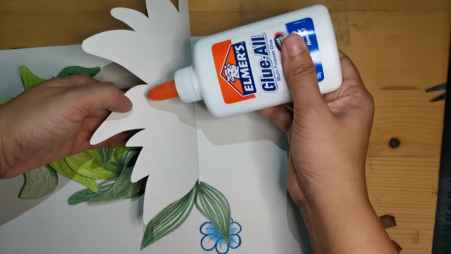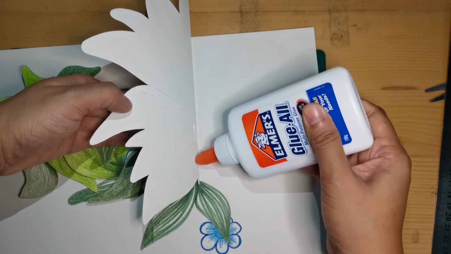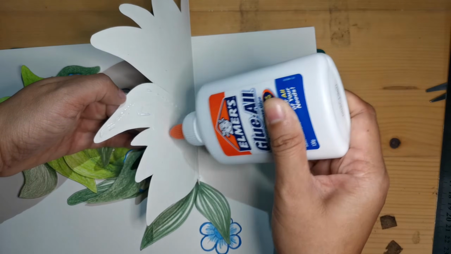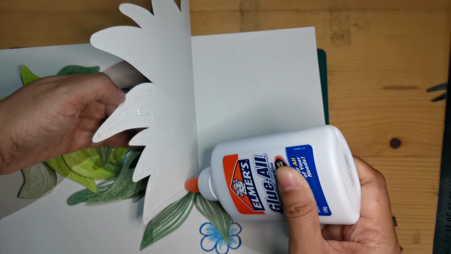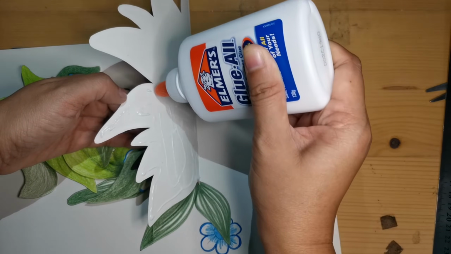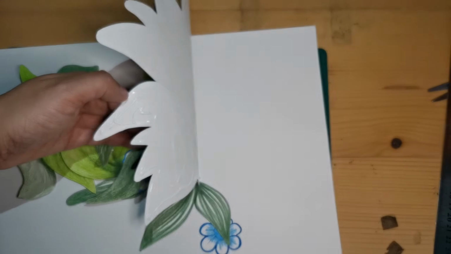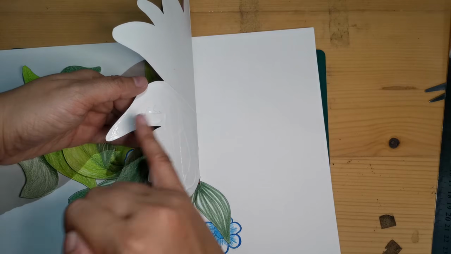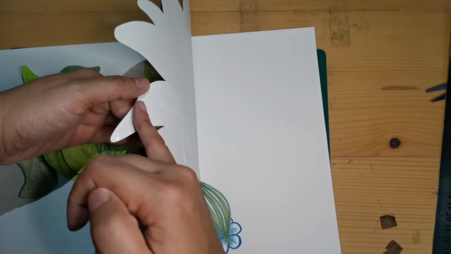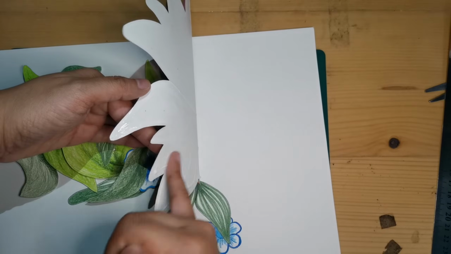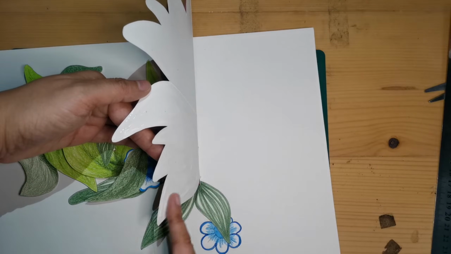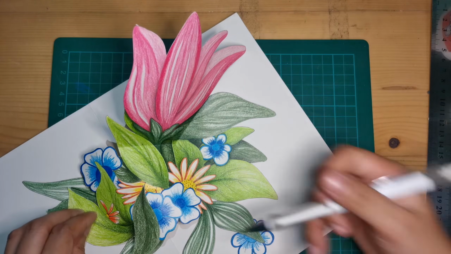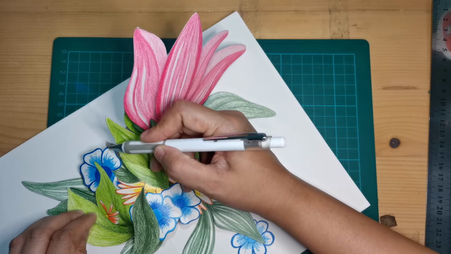Let's glue this lower side here onto the spread. As you can see here, I already connected the other group of leaves to the big flower.